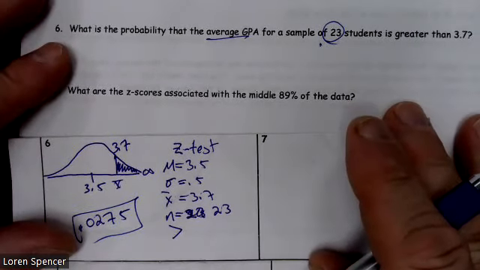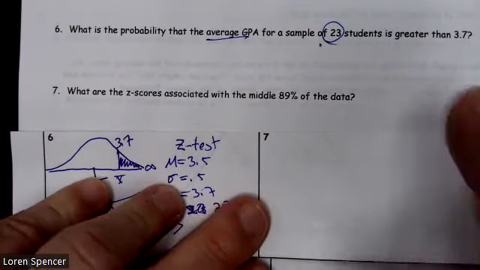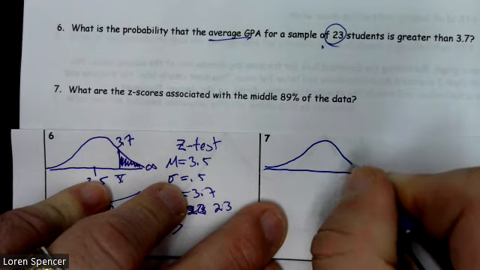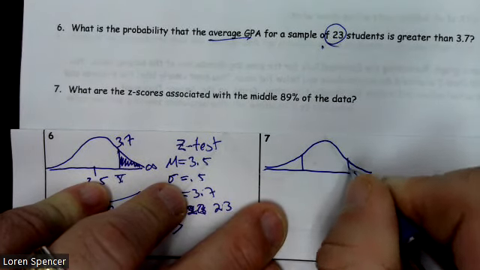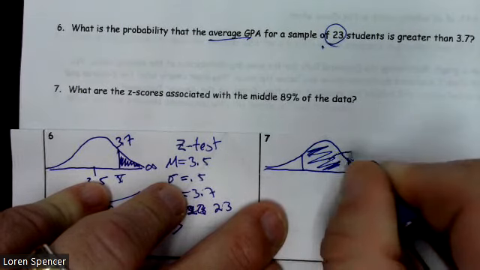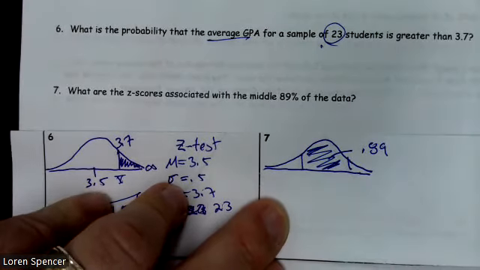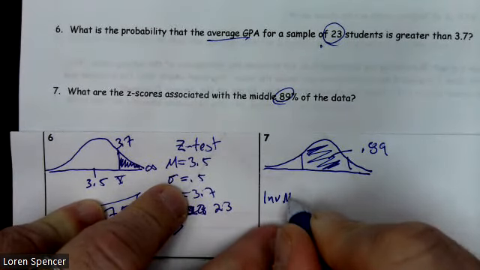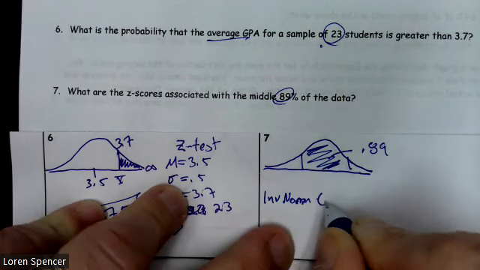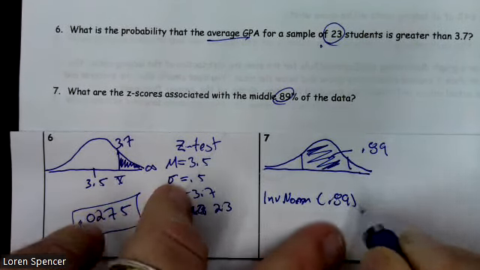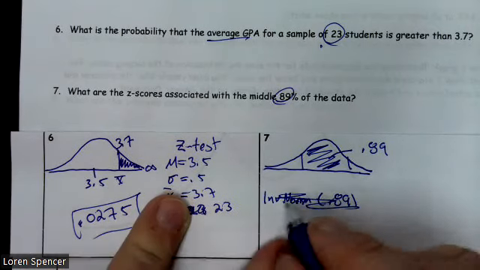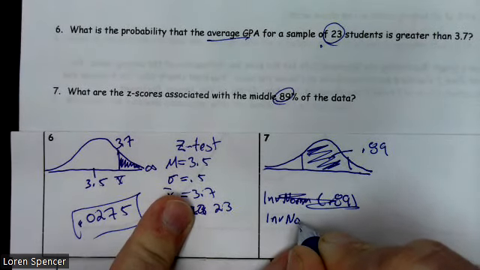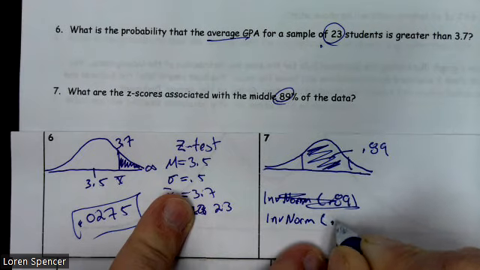Finally, number 7, what are the z-scores associated with the middle 89% of the data? Well, they gave us a percent, so this lets me know I'm working with an inverse norm, and they're talking about the middle. So the middle means that I'm shading like that. And they gave me this, so it tells me an inverse norm. So inverse norm, the area is 0.89.